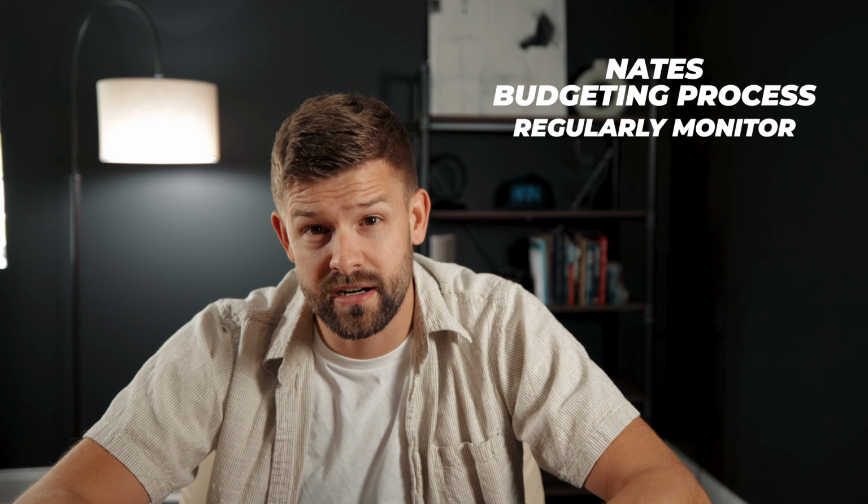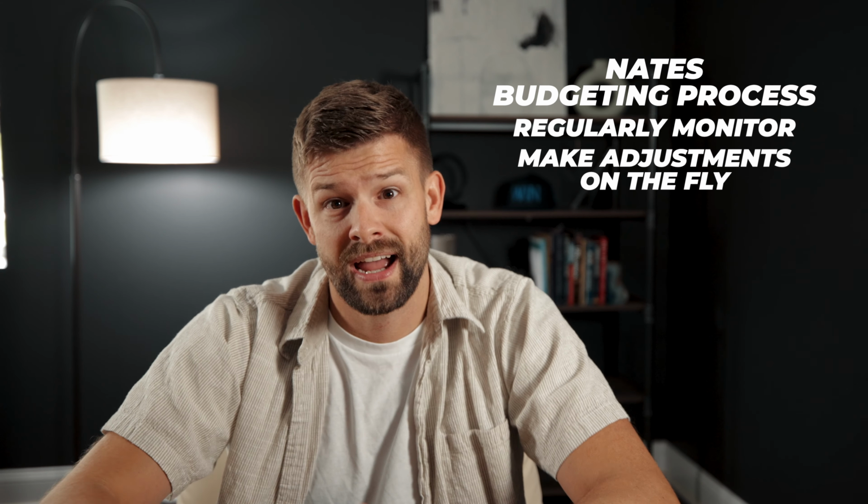Final part of the budgeting process is being able to regularly monitor and make adjustments on the fly. To do that, you're going to have to keep all this data inside a CRM, a project management software such as Buildertrend, or even just right inside Google Sheets or Excel. I use a mix of these tools to be able to track all the cost, estimated versus actual for my projects. With these tools in place, on a bi-weekly basis, we look at the financials for every project, look at our cost basis versus actual, and then start making adjustments as we go along.